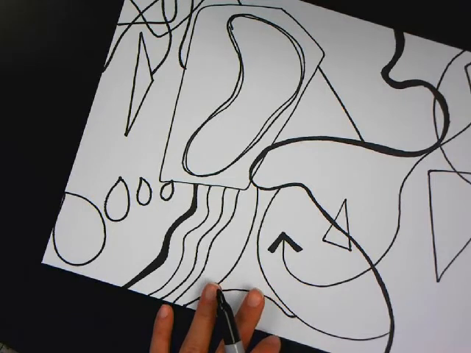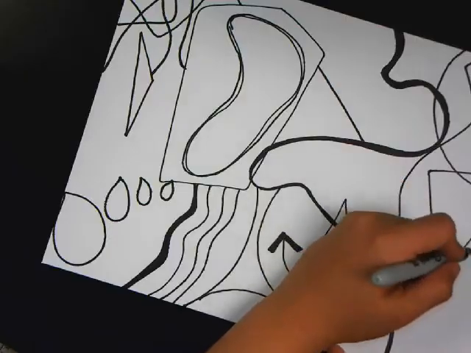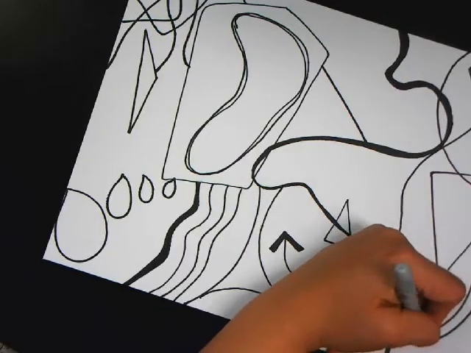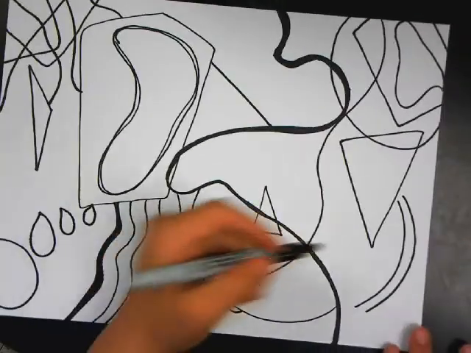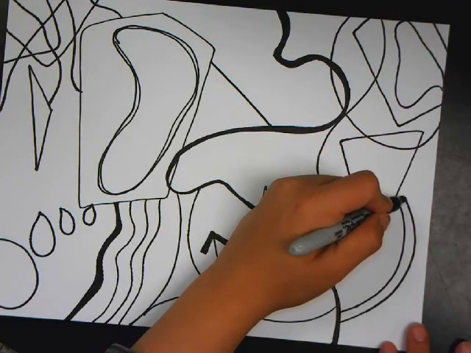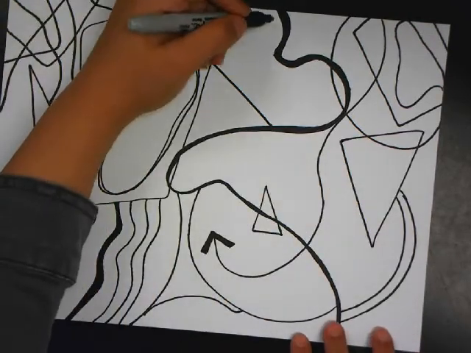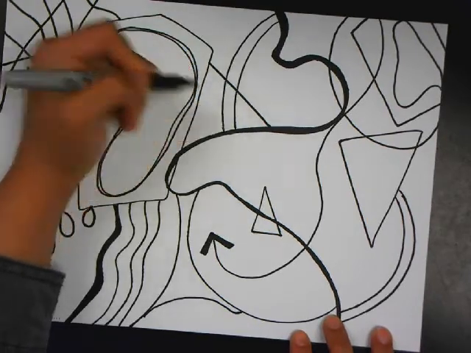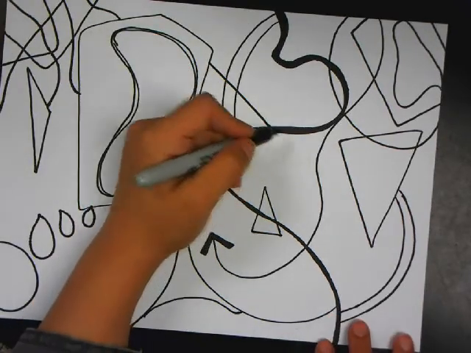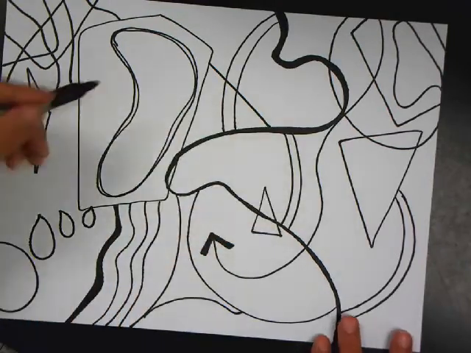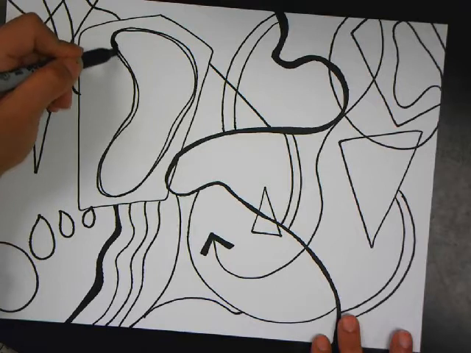Number 13, draw 4 sets of echo lines. So maybe lines that echo one another. You want to draw 4 sets. How many lines make an echo line is up to you. Come back and make this thicker here.